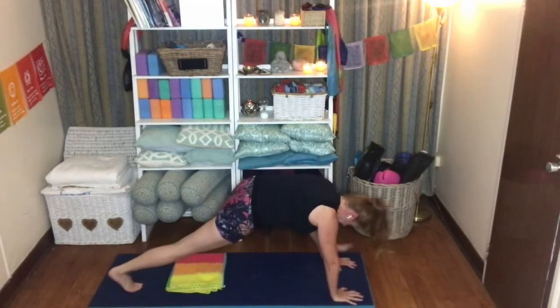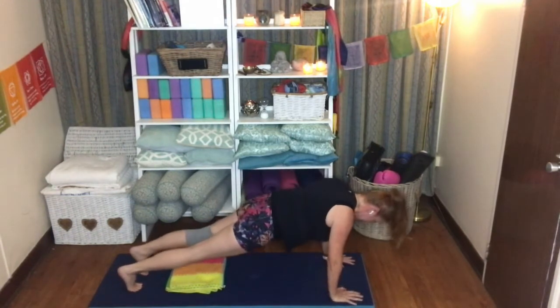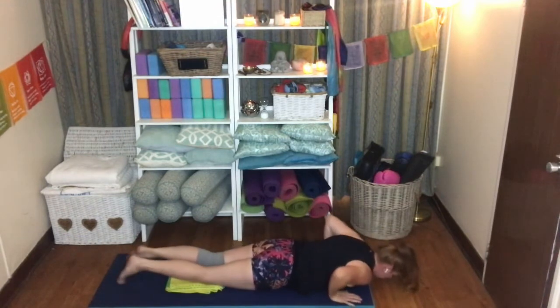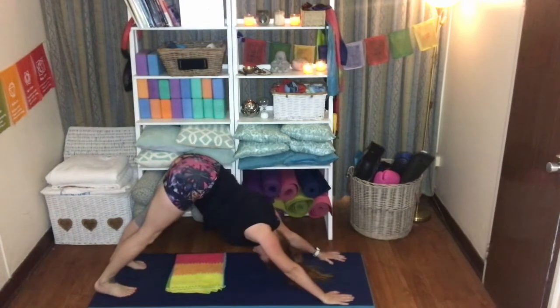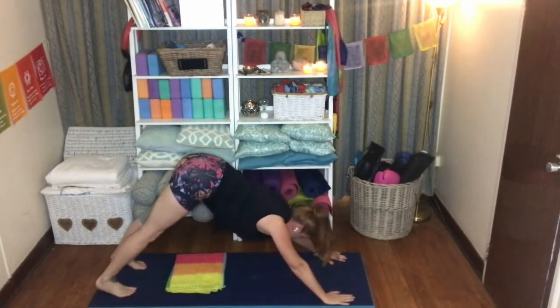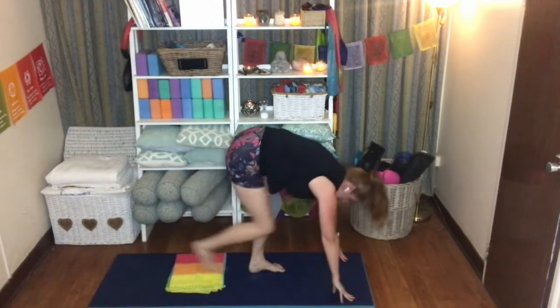Inhale. Bring that left foot back to the right. Exhale, chaturanga, elbows in. Release. Inhale. Upward facing dog or cobra. Exhale. Downward dog. Gaze up between the hands. Walk the feet up to the top of the mat.